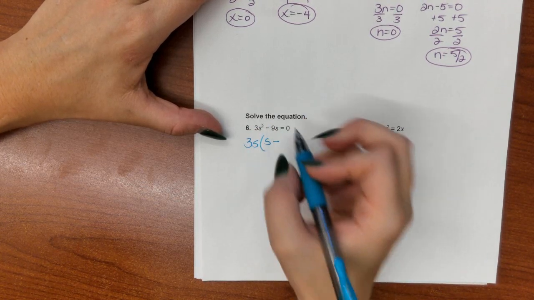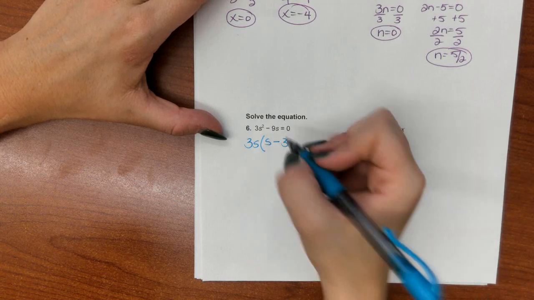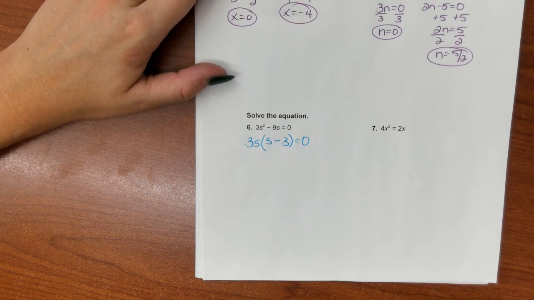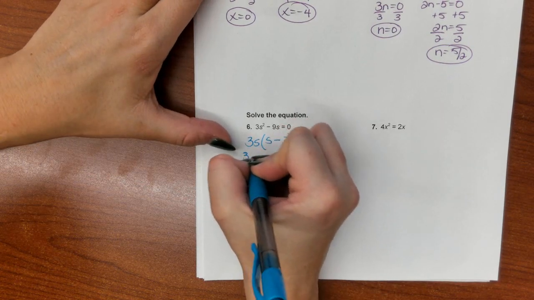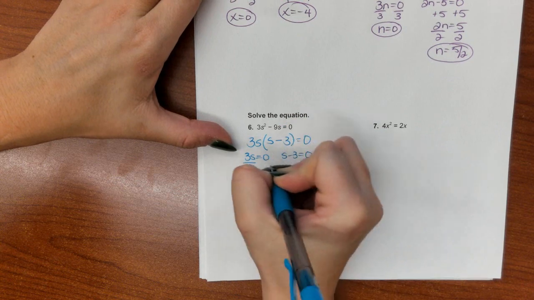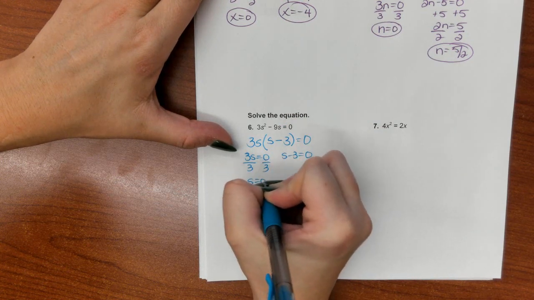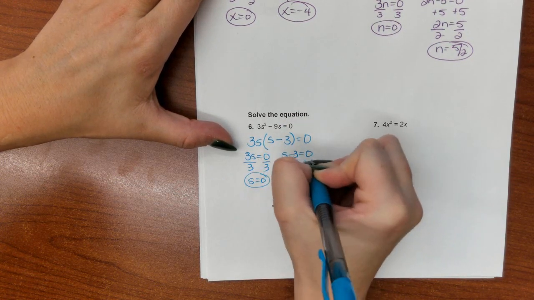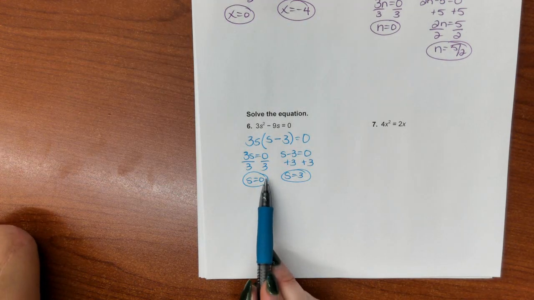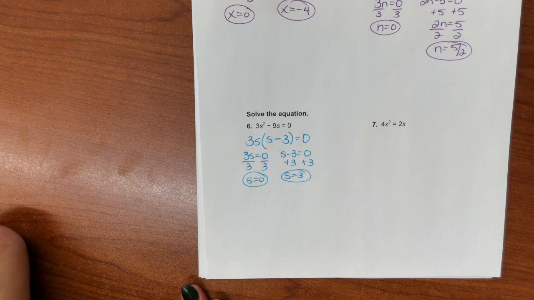Minus 9 divided by 3 is 3 and s divided by s, no s's left. Separate them and solve. So in this case, we're going to have 0 and 3 as our solutions.